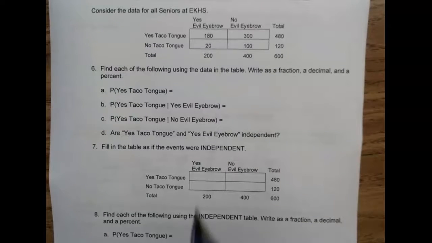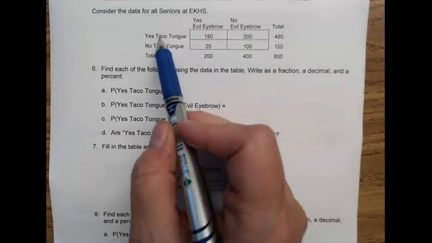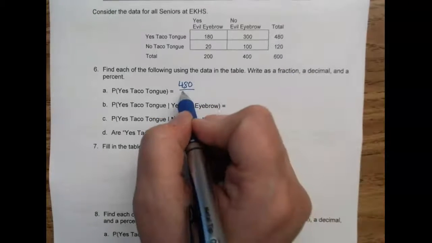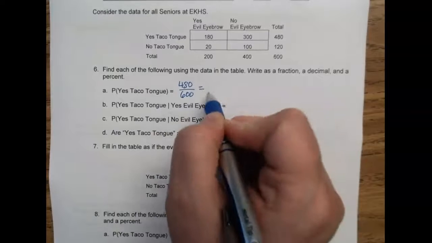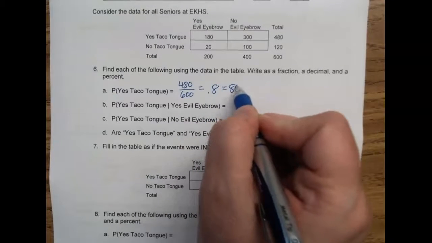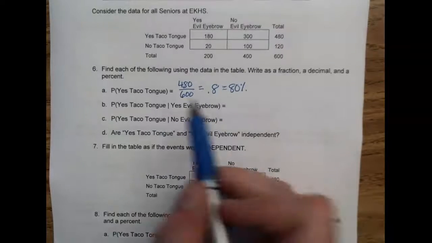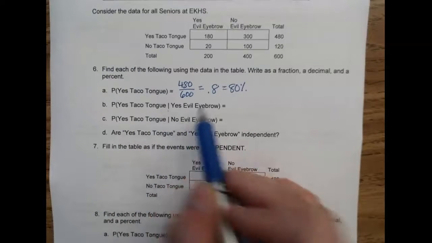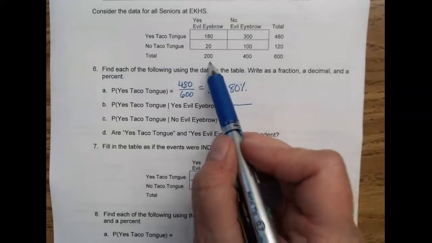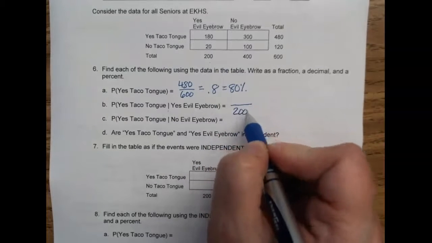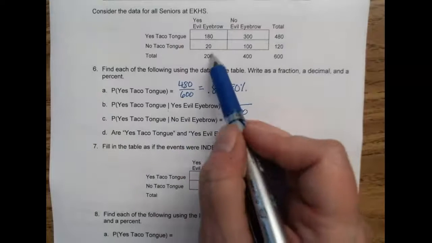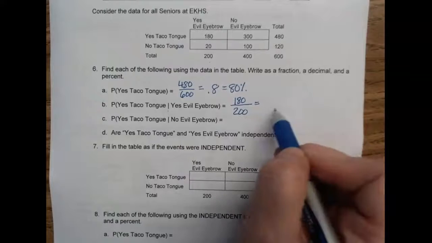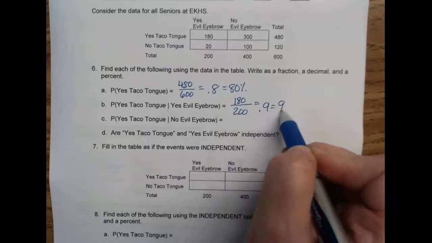Okay, let's see how you did. So yes taco tongue was 480 people out of the 600 total people. So that was 0.8, which is 80%. Now I've written this as a condition. There's your given line: given yes evil eyebrow. So given yes evil eyebrow, that's 200 people. Of these 200 people, how many have taco tongue? 180 of them. Okay, and I got 0.9, so that's 90%.